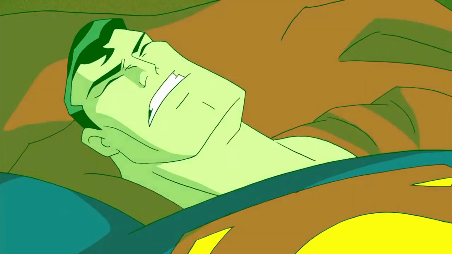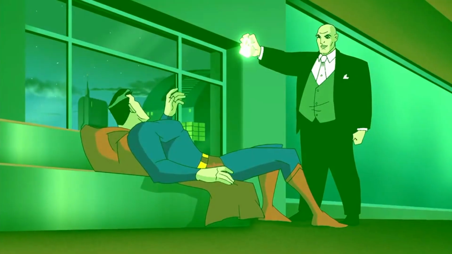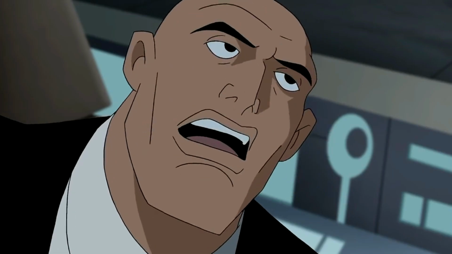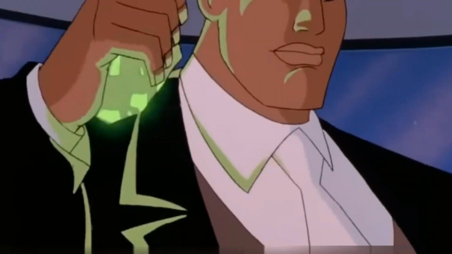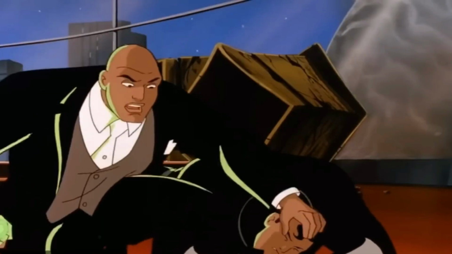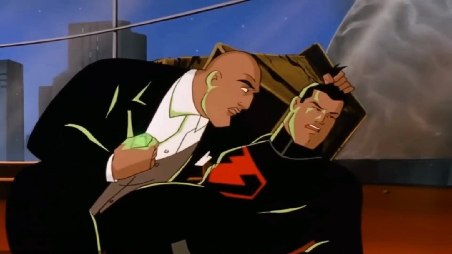His inventions are often designed specifically to counter Superman's abilities, like the kryptonite-powered battlesuit that enhances Luthor's strength and allows him to go toe-to-toe with the Man of Steel. Lex Luthor is also a skilled strategist and manipulator, using his intellect to outsmart his opponents and achieve his goals. He has a talent for understanding people's weaknesses and exploiting them to gain advantage.